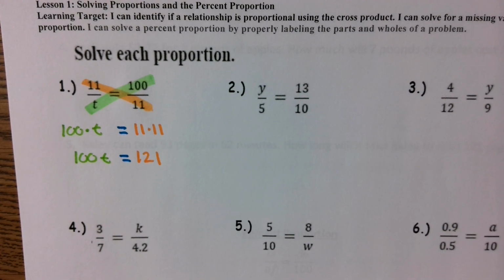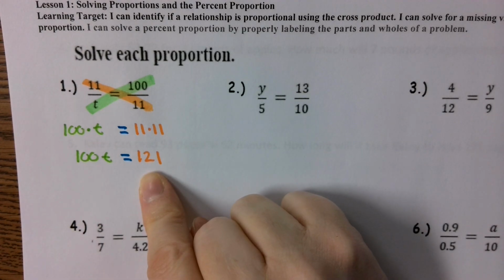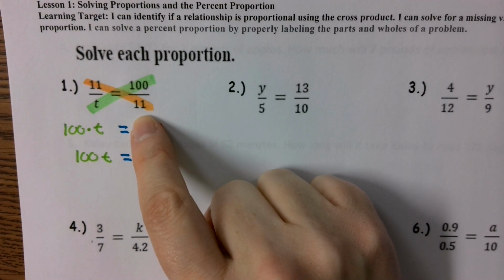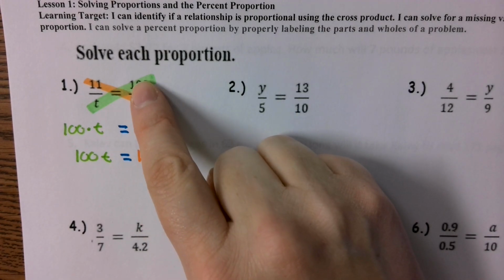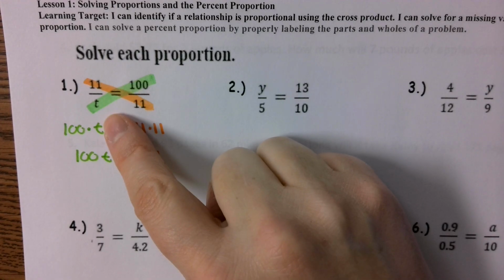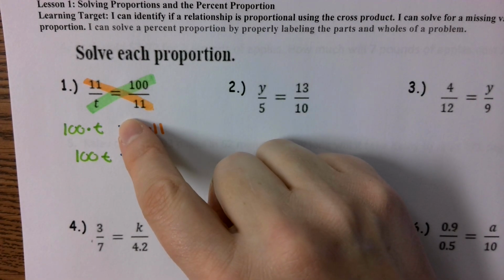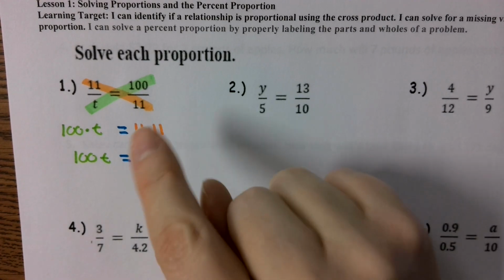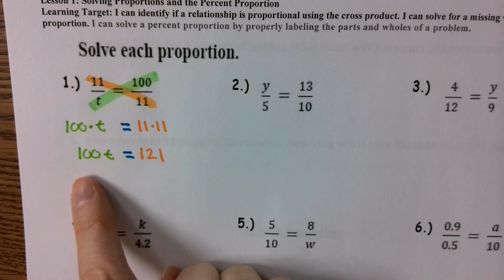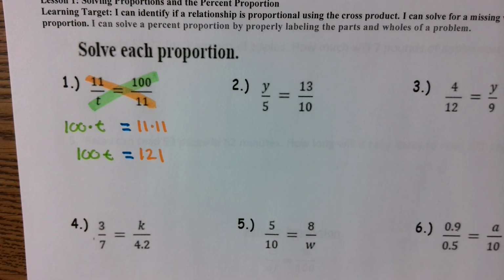You will have problems in which you are having to correctly connect the equation to the proportion setup. Okay, so when you do something like a quiz, you might have a proportion of 11 over t equals 100 over 11. You might have t over 11 equals 100 over 11. You might have t over 100 equals 11 over 11. And all these different setups using the same values, but then identifying which equation would belong to each of those proportions. Okay, so you want to make sure you know how to set the equation up, not just multiply and divide. Everybody clear on that?